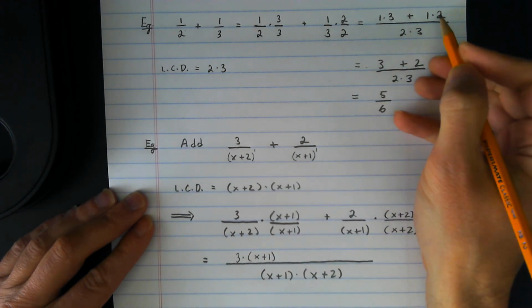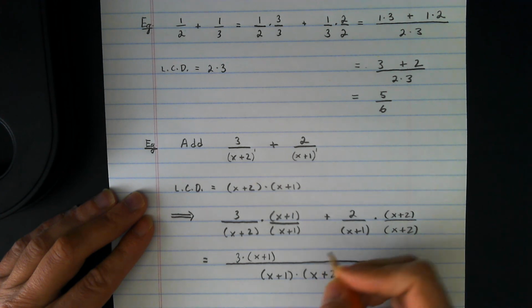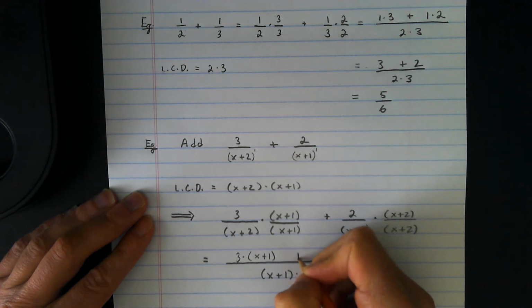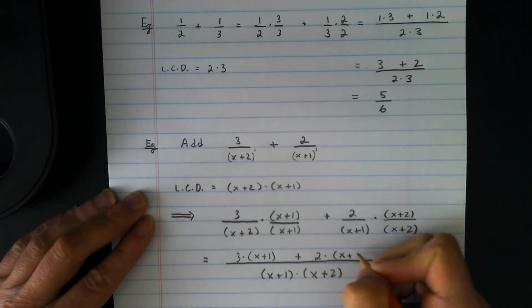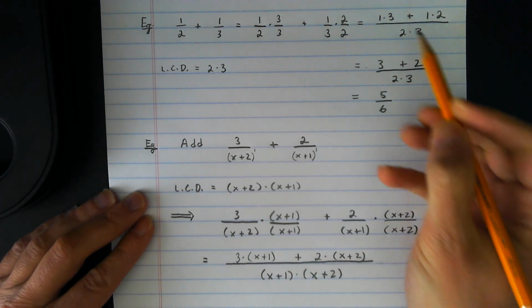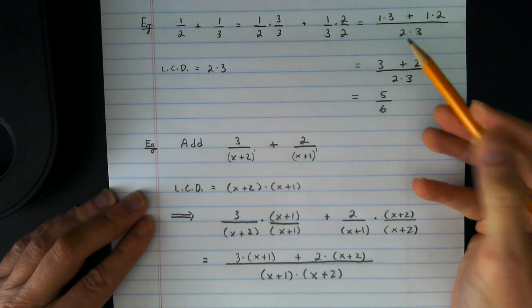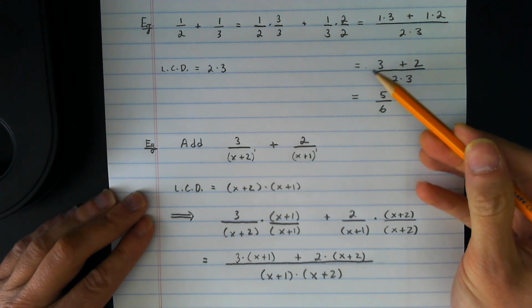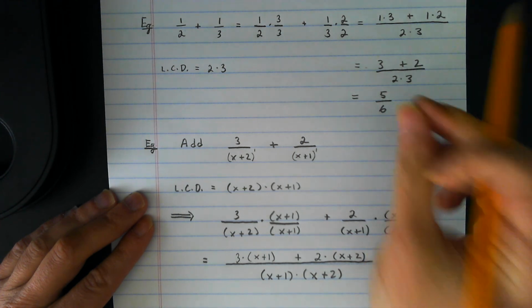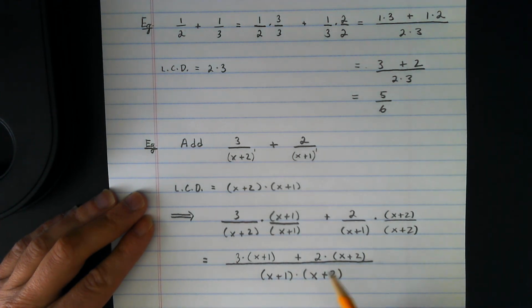And here I had 1 times 2, here I've got 2 times x plus 2. Don't forget to do the plus 2 times x plus 2. If you look at this step here, we basically just simplified. We did the multiplication to get 3 and 2, and then we added them together. So same thing here, except we're working with a polynomial. So we just want to expand and collect like terms.